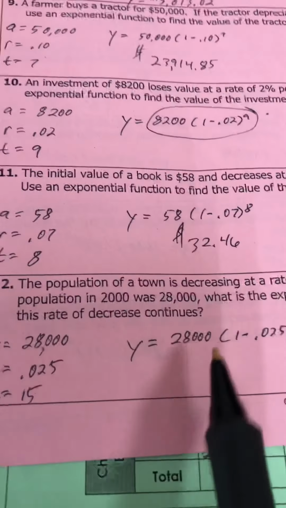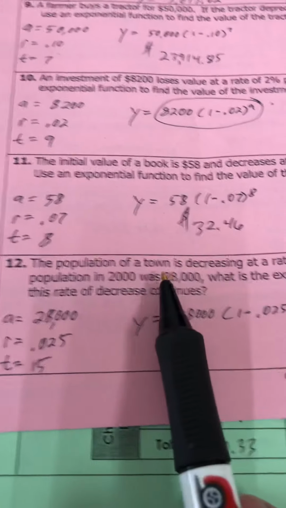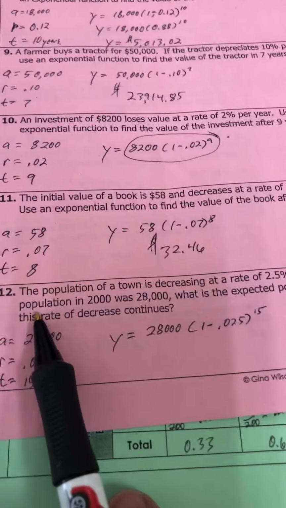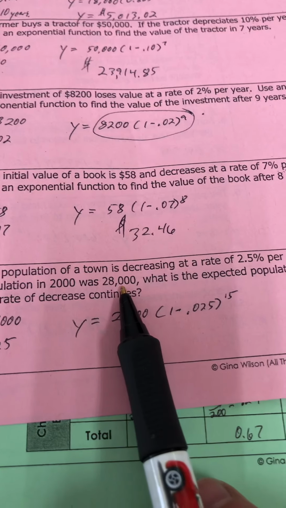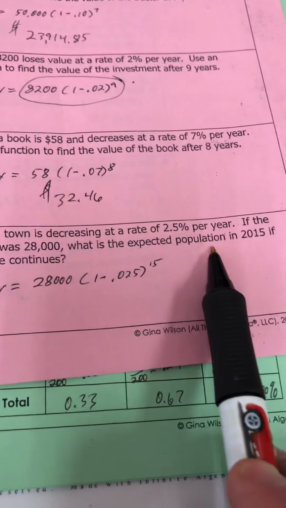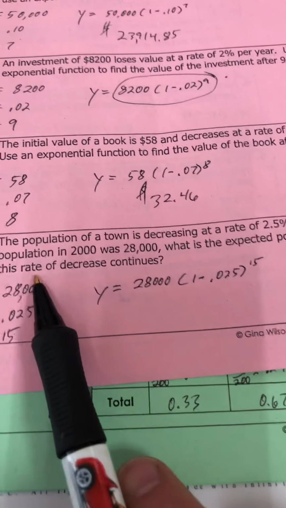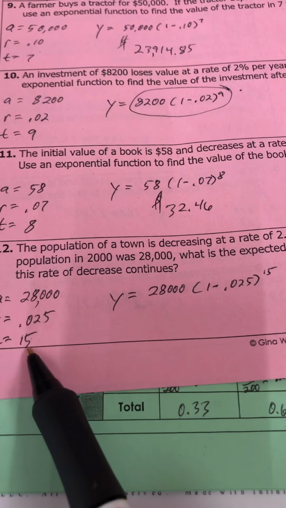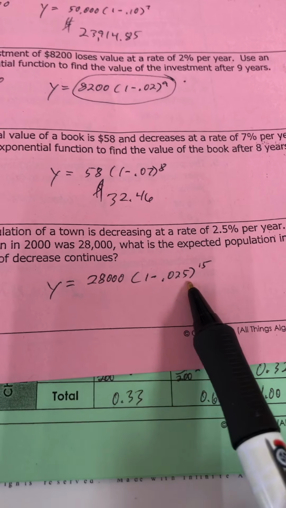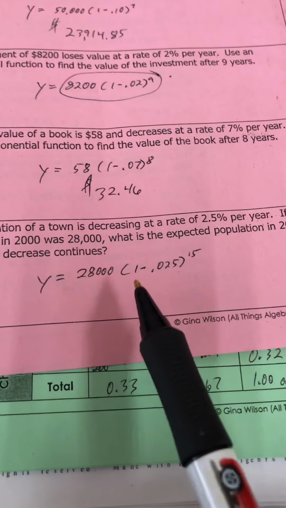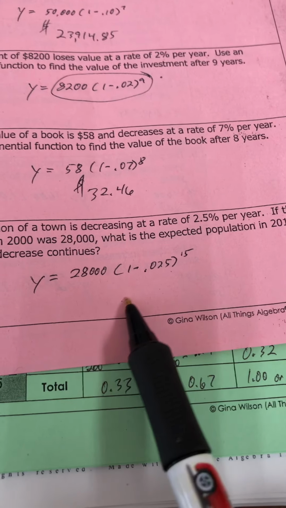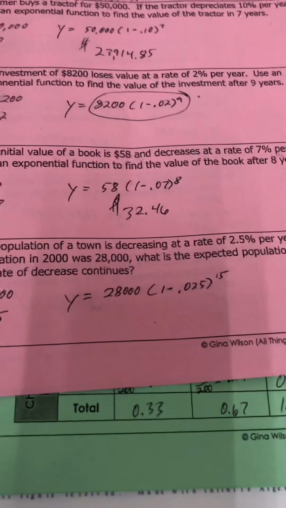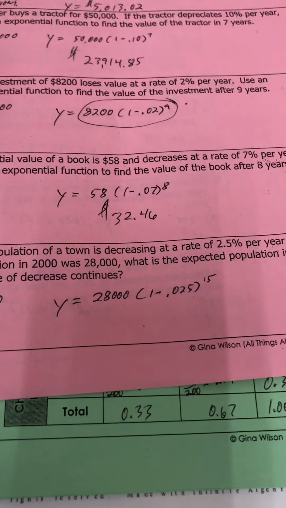And number 12, I set that one up for you, and you can finish it up. The population of a town is decreasing at a rate of 2.5% per year. If the population in 2000 was 28,000, what is the expected population in 2015 if this rate of decrease continues? So you have the initial value, the decay rate, and the time, and you would just plug this in. Now, it's population, so we're talking people, so round down when you get that answer. Okay? Hopefully this helps, and good luck to those of you who are venturing off and finishing up on your own.